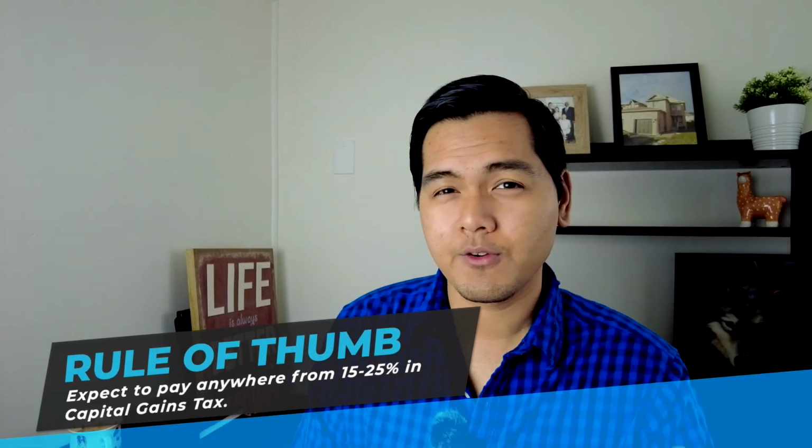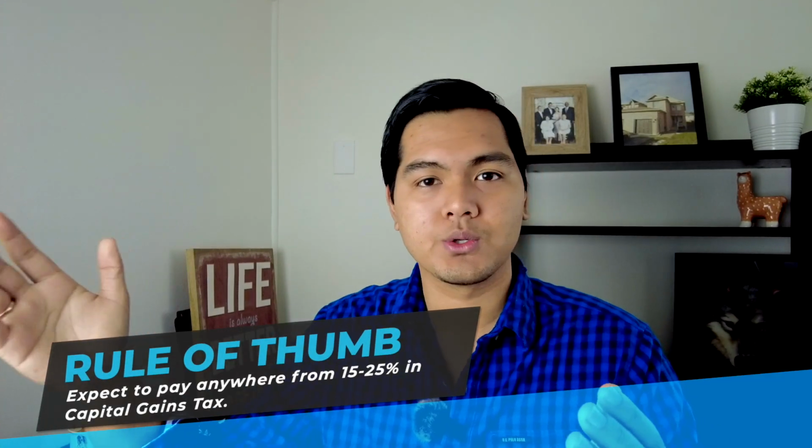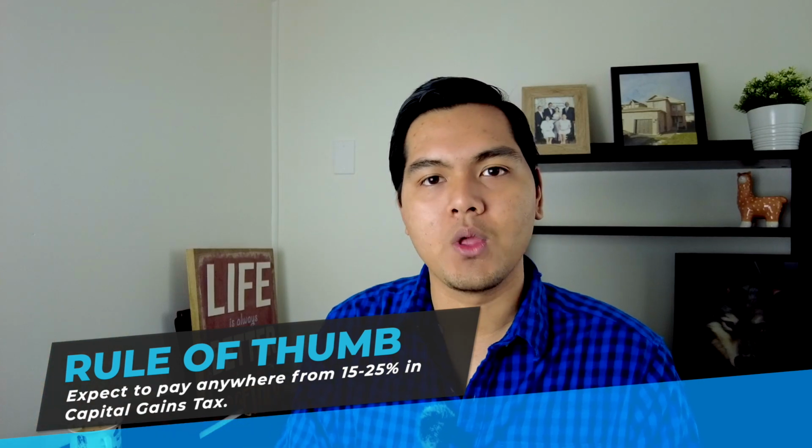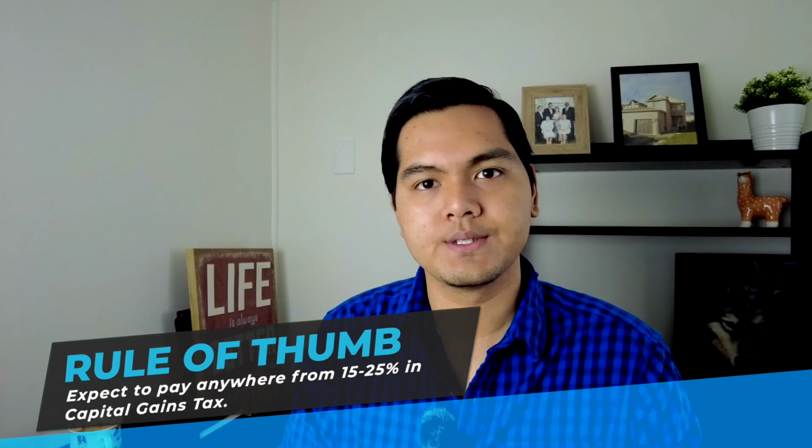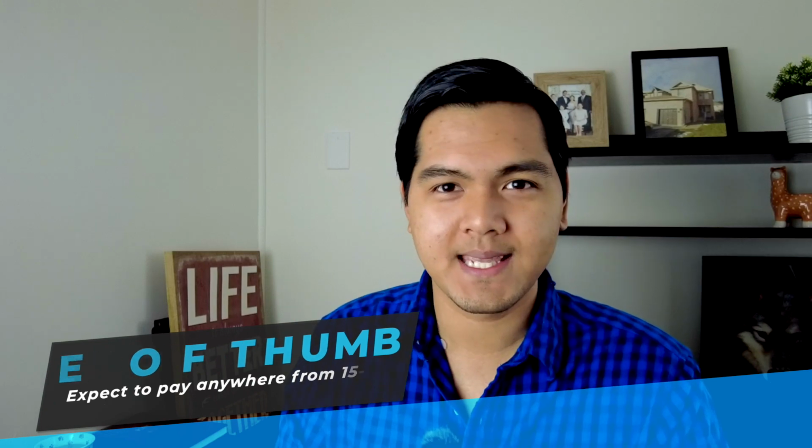So if you want a rule of thumb, if you're considering selling a rental property, I would say estimate that you're going to pay anywhere from as low as probably around 15% to as high as about 25% in terms of the capital gains. Now, this is obviously very case by case. So if you're making a massive capital gain on a property, say you've owned a property that you've held for the last 20 years and it's gone up by close to $500,000 or $1 million in profit, you're likely going to be all the way up at that 25%.